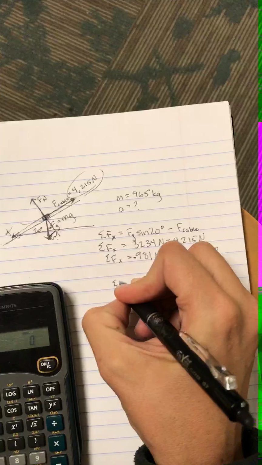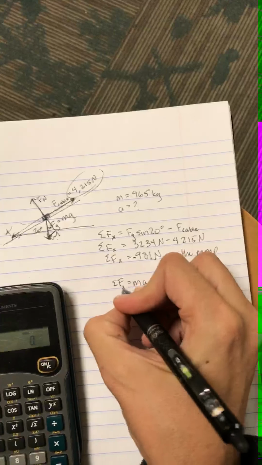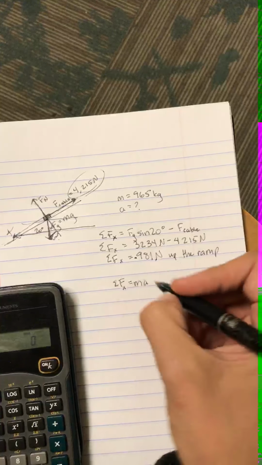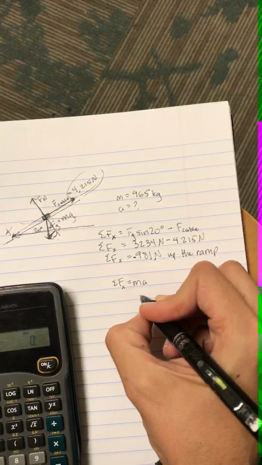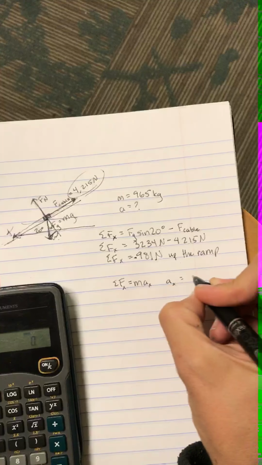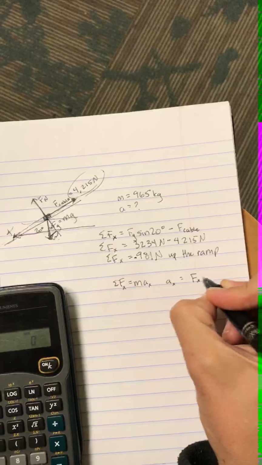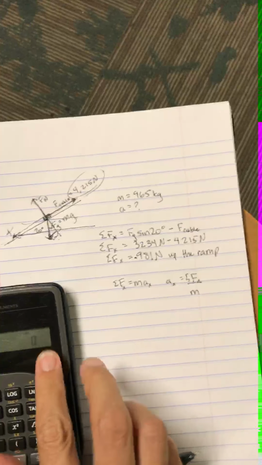Then we know that net force is mass times acceleration. We're only dealing with the x direction here. So now we need to find the acceleration, so we can say that a in the x direction equals the net force, the sum of the forces in the x direction, divided by the mass.